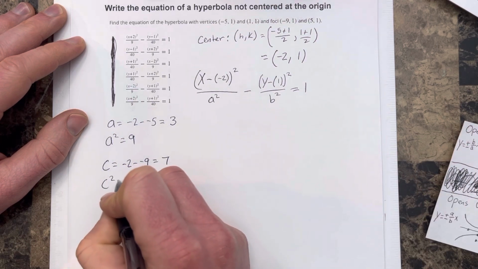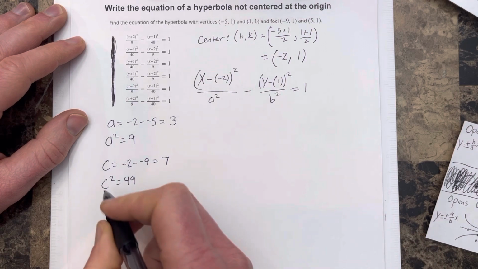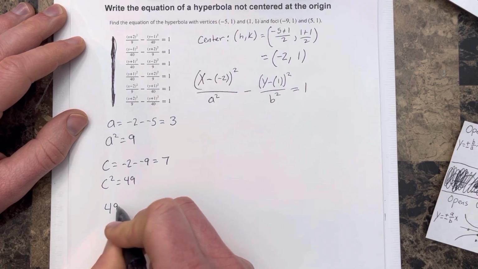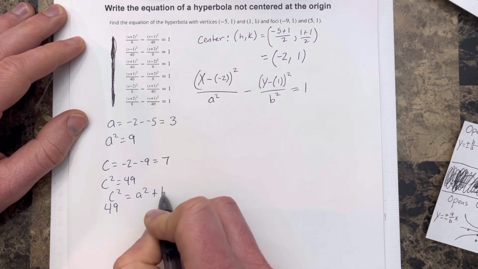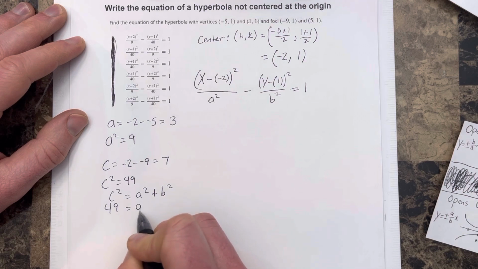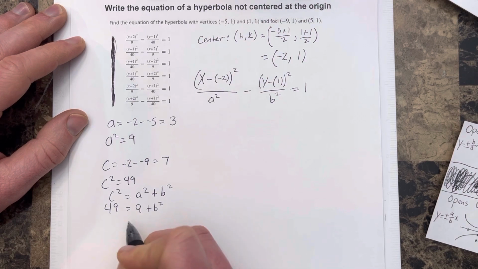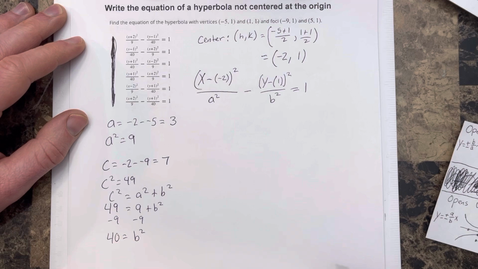So c squared is 49. Let's say c squared is equal to a squared plus b squared. Remember, I'm looking for b squared. 49 equals 9 plus b squared. If I subtract 9 on each side, I end up with 40 as b squared.